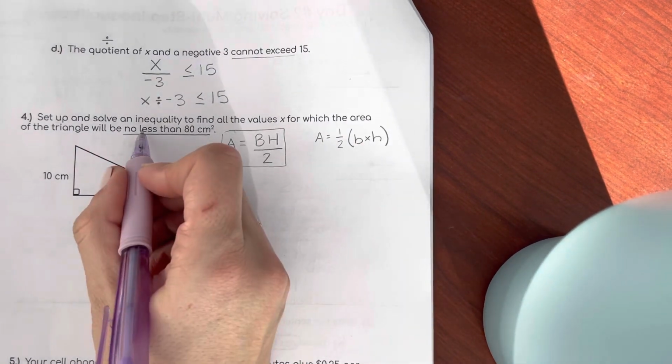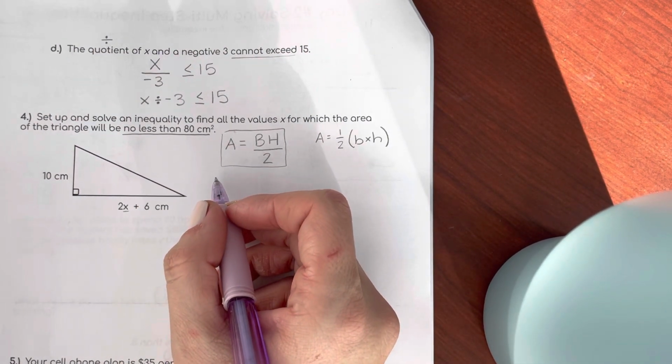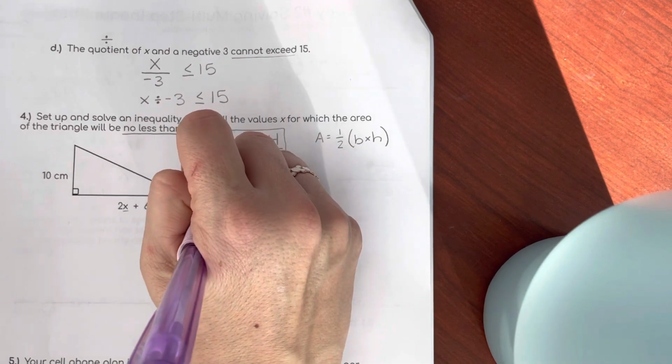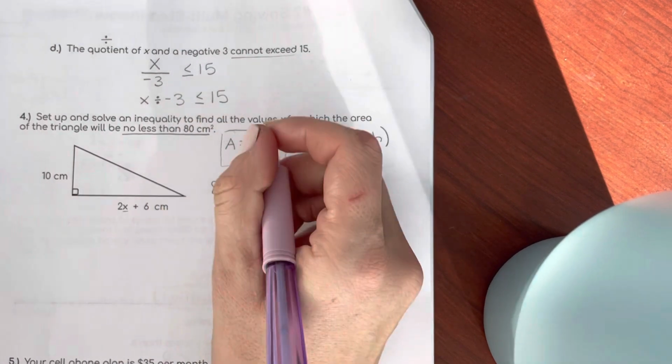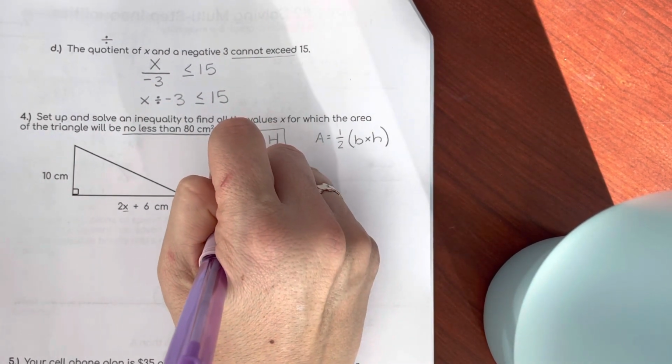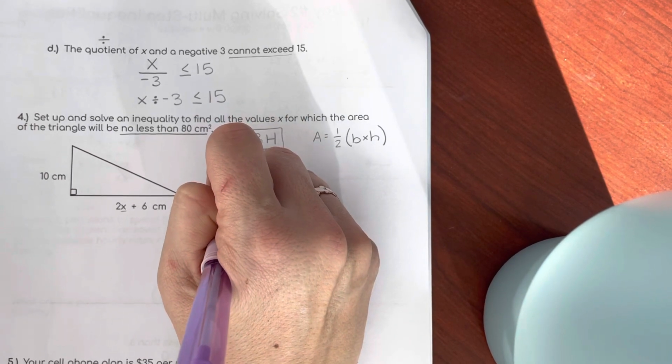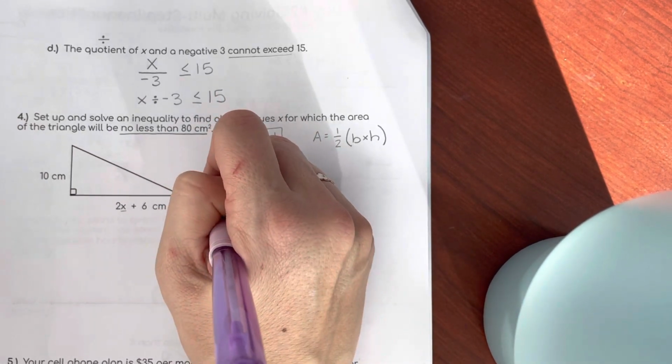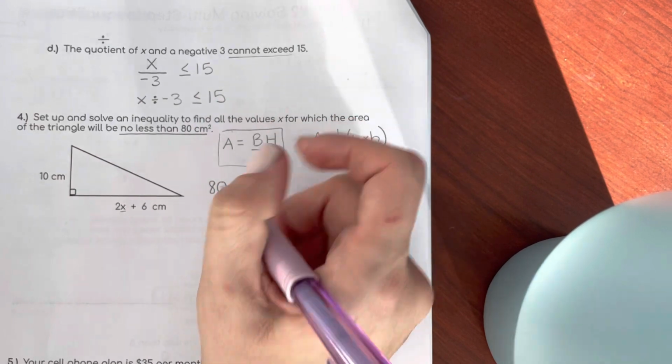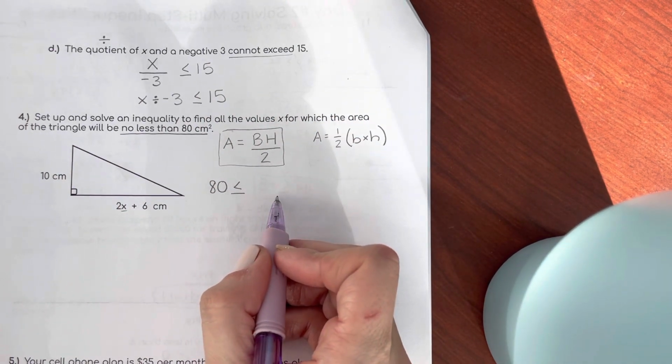So now I know that it can be no less than 80. Okay, so 80 number goes here. So if it's no less than, then that means that our number, whatever is gonna come out, has to be greater than or equal to 80. So it has to be bigger so that we know that that's how our inequality is gonna get set up.